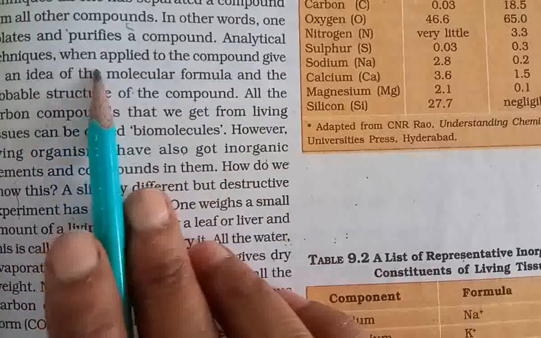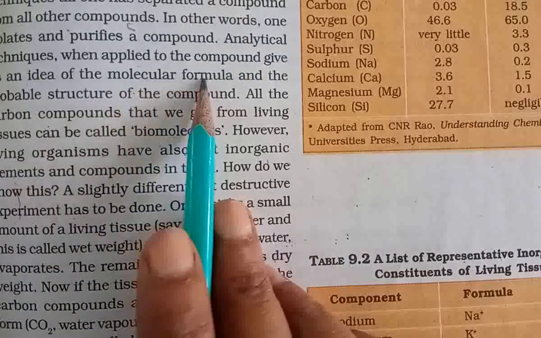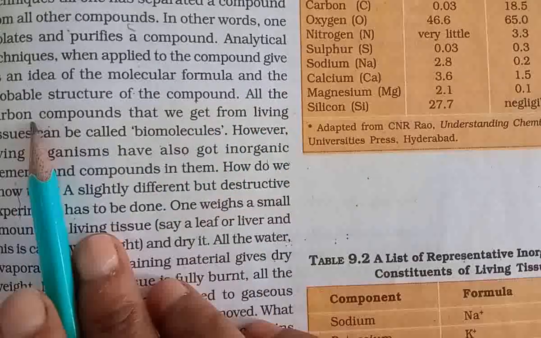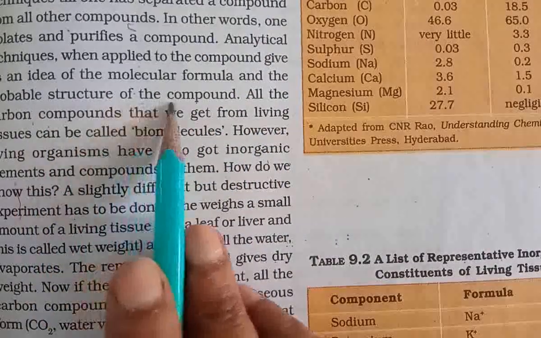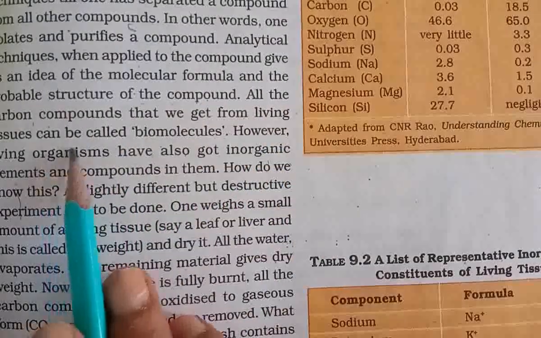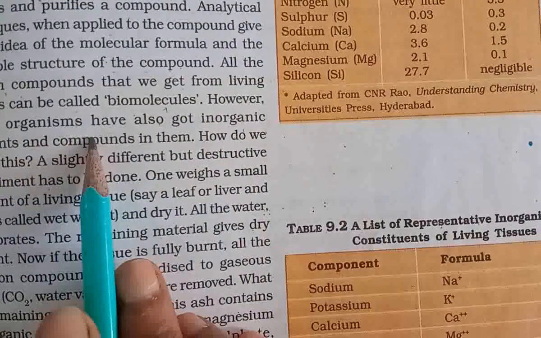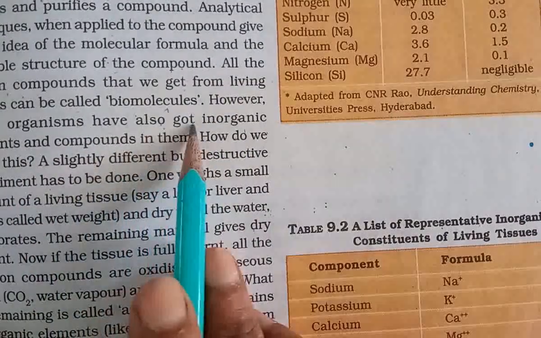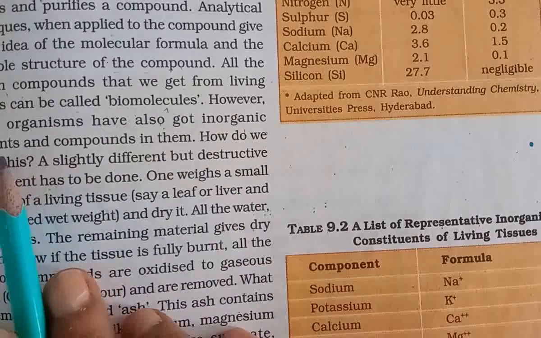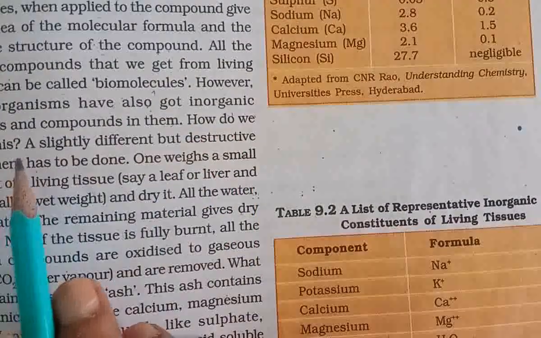Analytical techniques, when applied to the compound, give an idea of the molecular formula and the probable structure of the compound. All the carbon compounds that we get from the living tissue can be called biomolecules. However, living organisms also have inorganic elements and compounds in them. How do we know this?